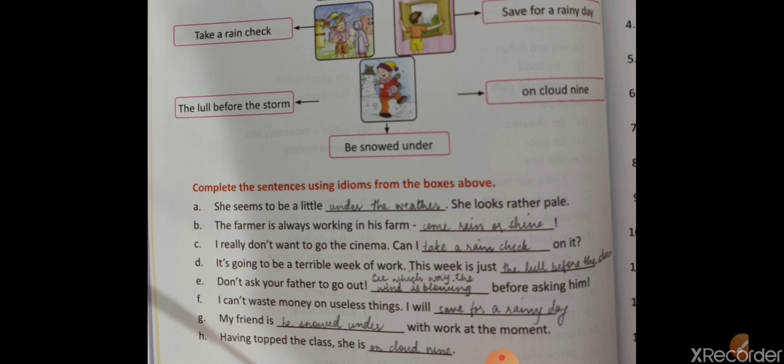With this, the chapter is over. In my next video, I am going to explain the written part: the comprehension, paragraph, letter writing, story writing.